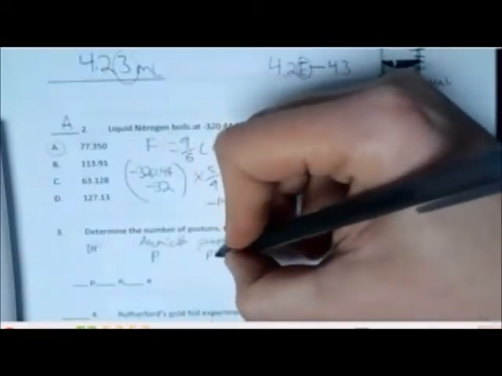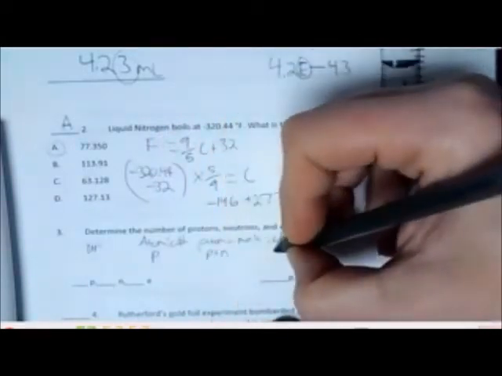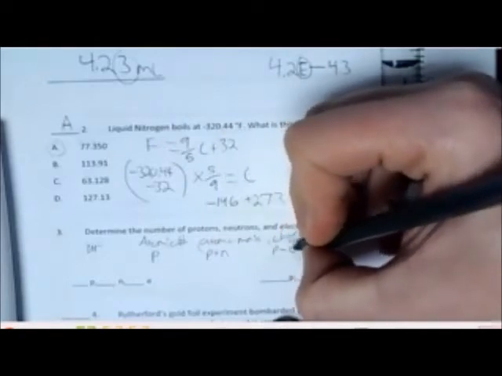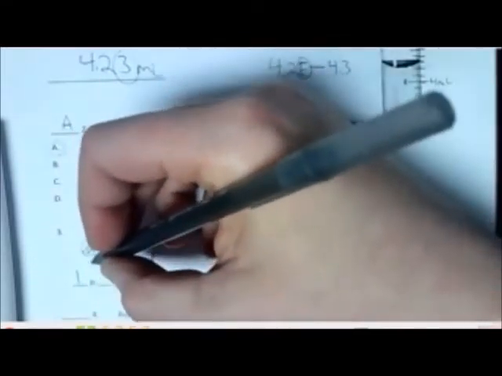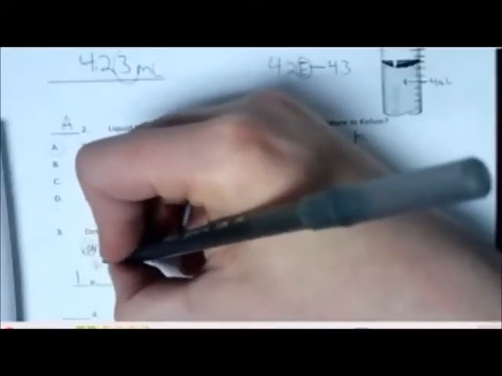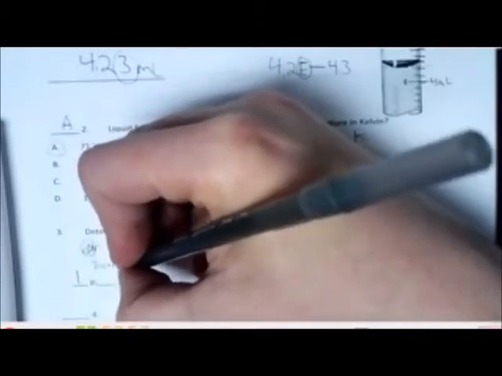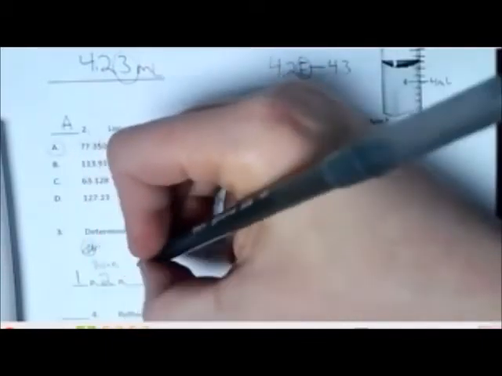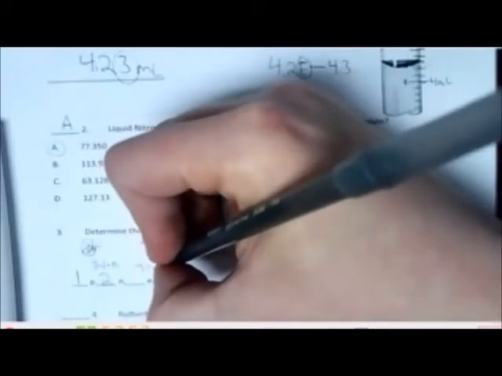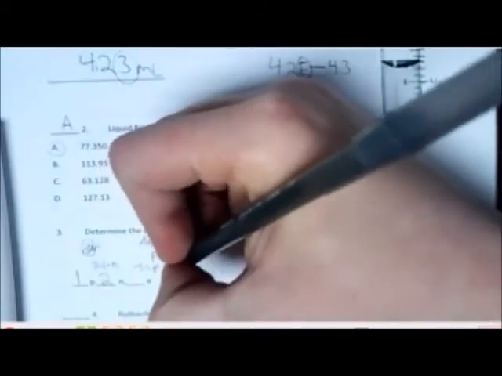Atomic mass is protons plus neutrons, and the charge is protons minus electrons. Atomic mass 3, atomic number 1. So 3 equals 1 plus N, so N has to be 2. Charge is negative 1. Negative 1 equals P minus E. Electrons have to be 2.